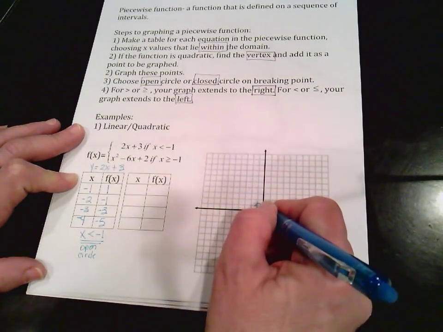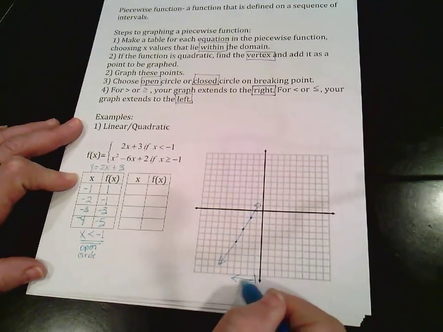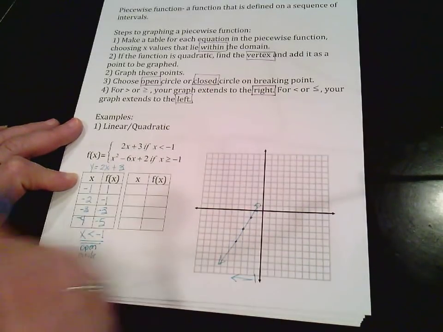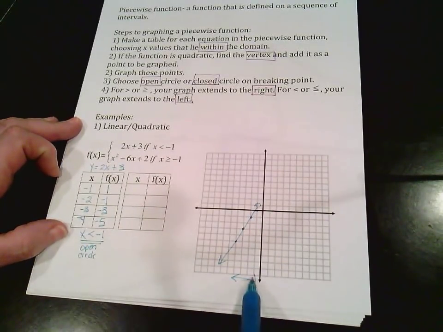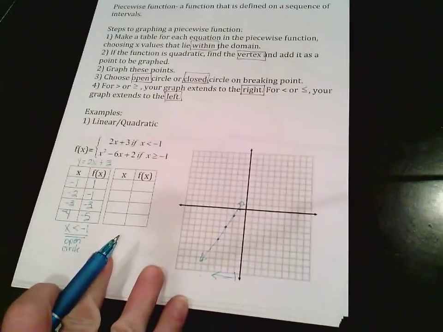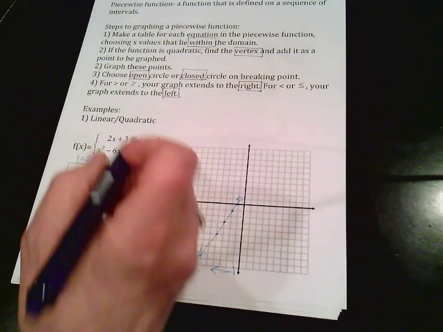That's the only place you're going to have an open circle, on the breaking point. And then again, I'm graphing everything on the left side of that breaking point. I'm not going to extend it to the right because this tells me it's only valid to the left of -1. So those are the only points that I'm going to graph for that line. Now we're going to come over and do the second one.